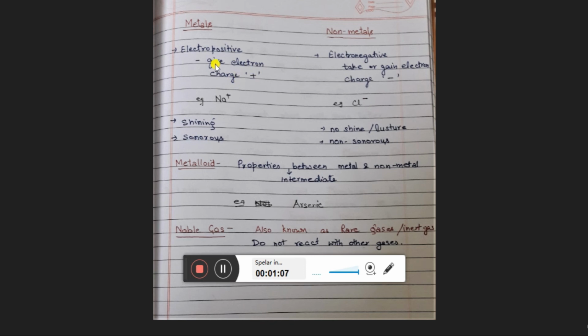Electron has a negative charge, and when it is donated, in place of negative there will be the extra positive charge. So that's why metals are electropositive.